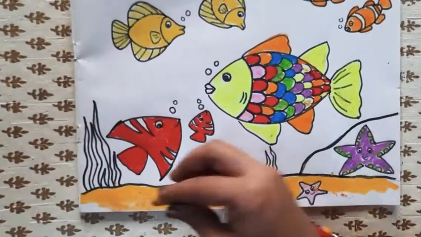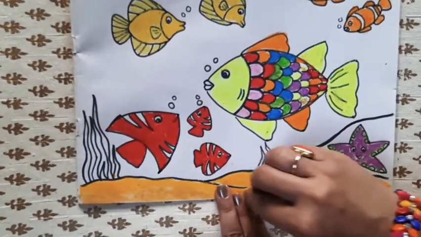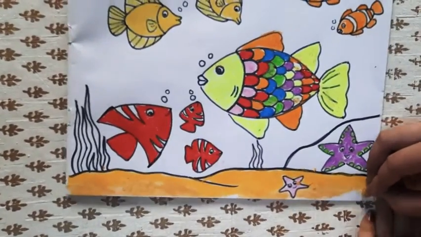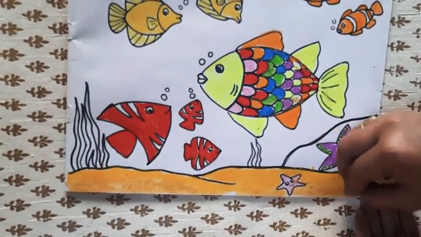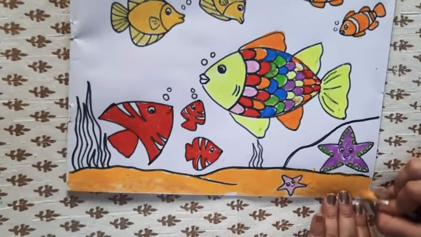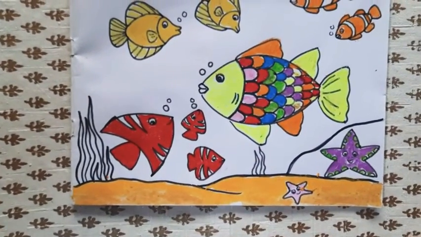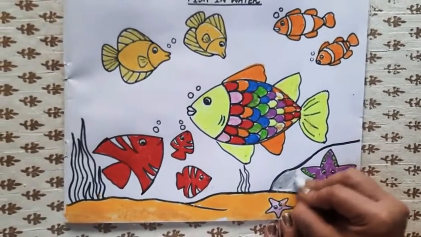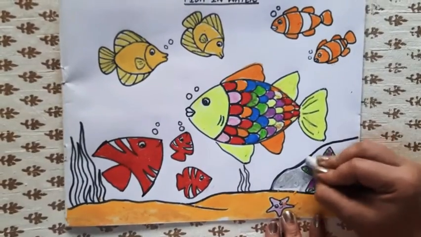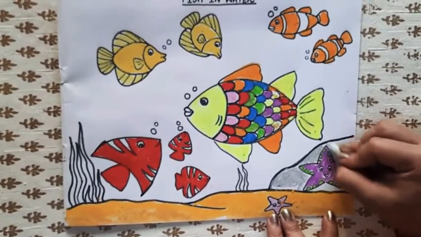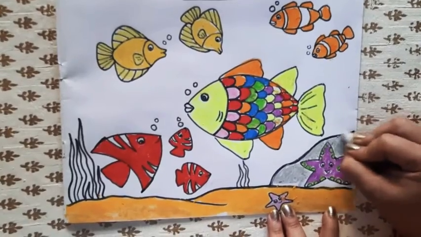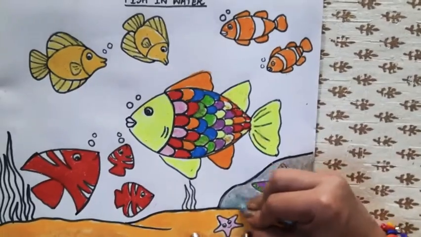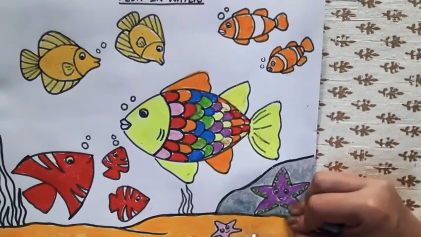So I've taken yellow also, and I've taken mustard also. Time to color the rock. I'm using a gray. Could be brown. Just using some dark gray to add some shading.